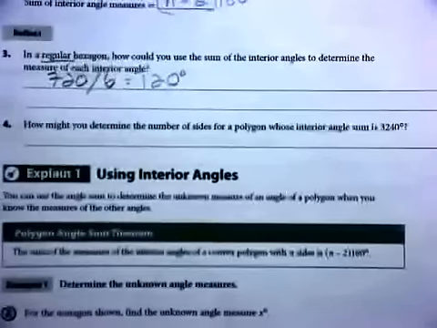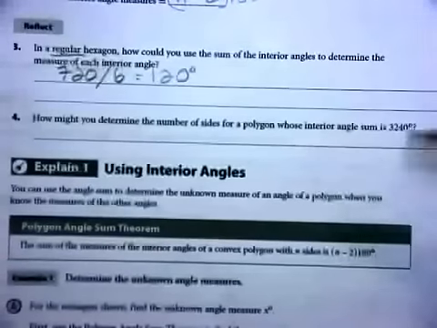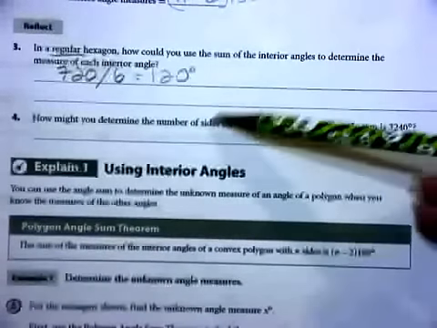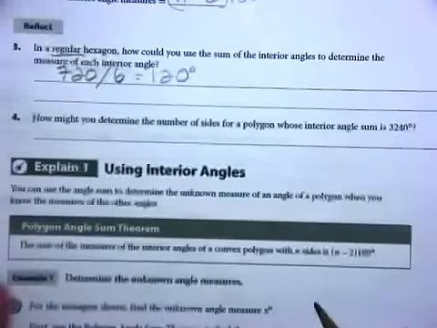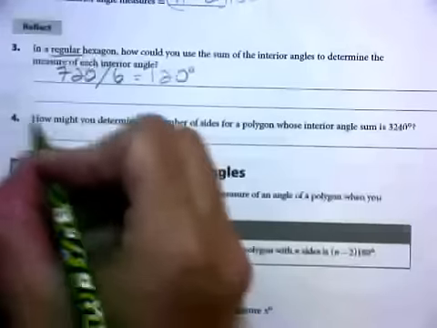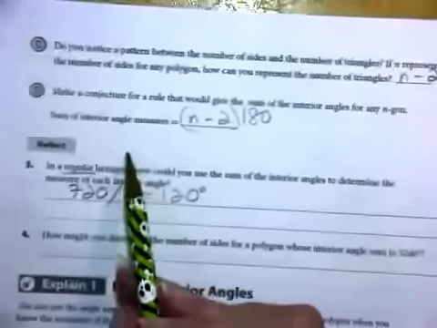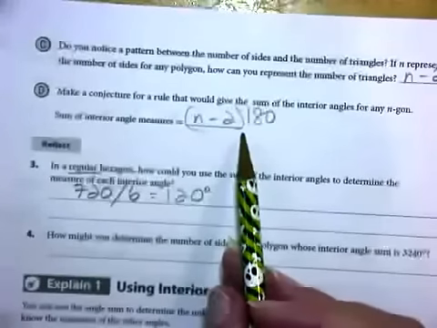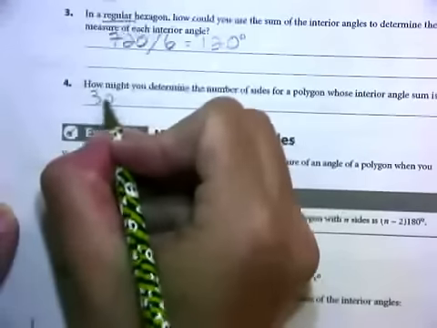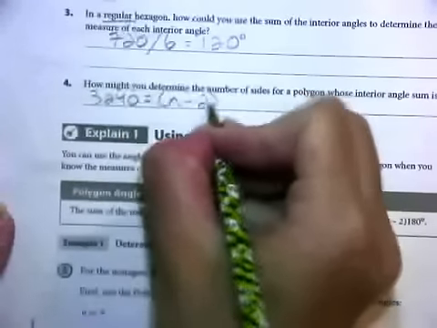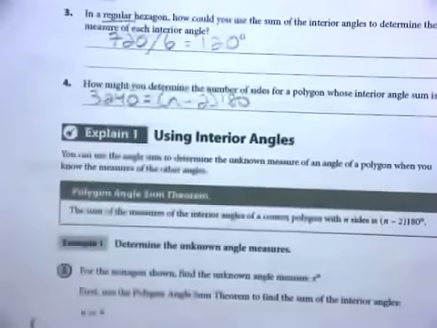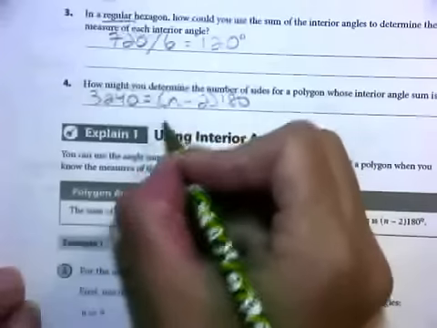In Reflect Problem 4, this is one of my favorite kinds of examples. They want us to determine the number of sides if I know what the sum of the angles is. Well, you would just work backwards. If I know that the sum of the angles, back here, equals n minus 2 times 180, well, then 3240 would equal n minus 2 times 180. And I'm solving for n.